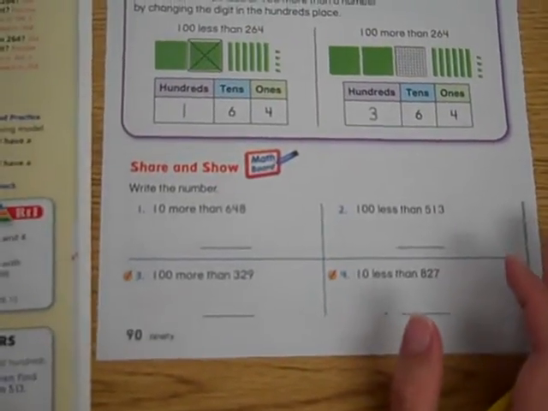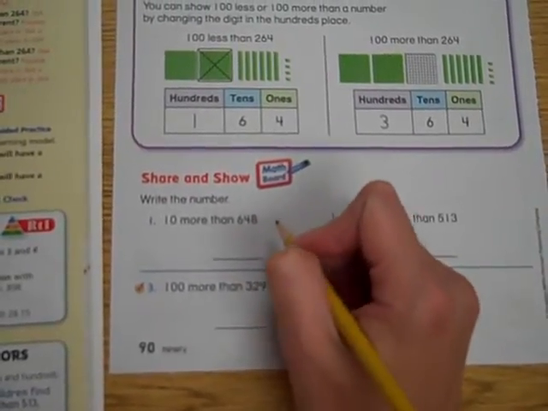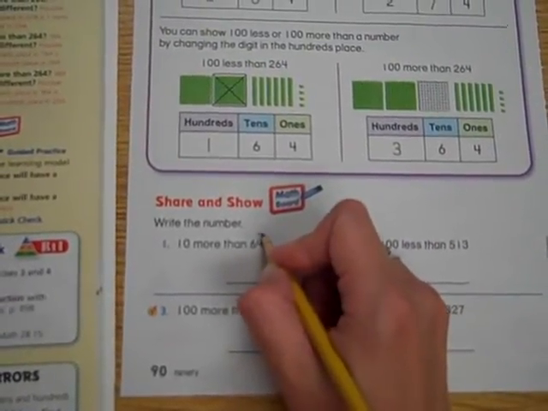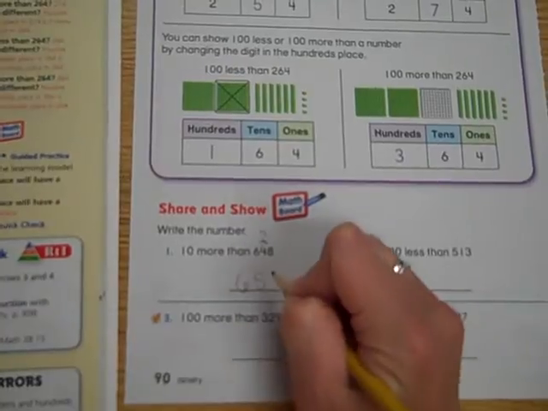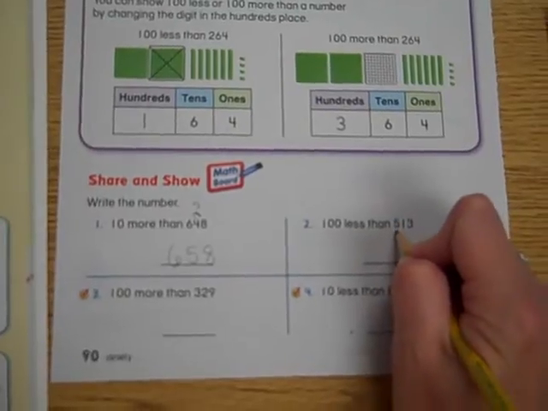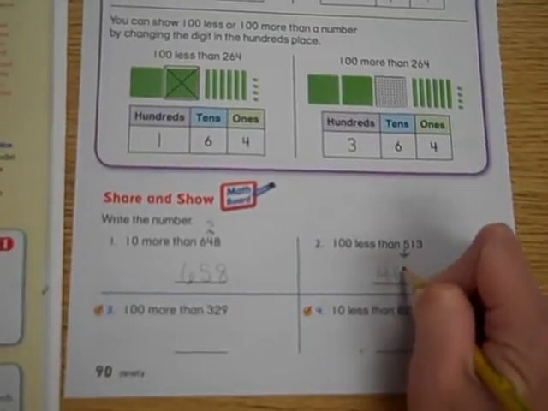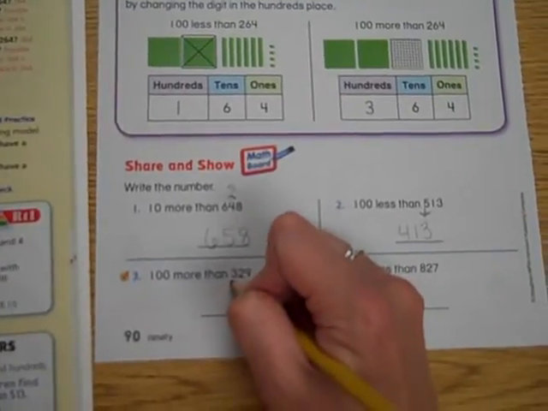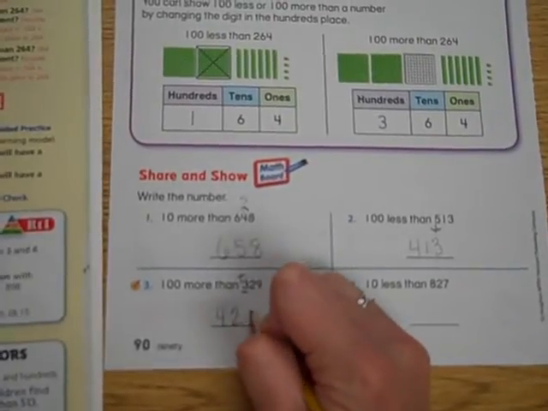To do 10 more than 648, we're going to draw the picture. You'll see that your child has it drawn out. And then we have to do the tens digit and go up a group of tens, which makes it 5, which means this one should be 658. Now we want to do 100 less than 513, which means we go to the hundreds digit. We want it to go down 100, which means it's 413. We want to do 100 more than 329, which means we go to the hundreds digit. We want to go up 1, which makes it 429.